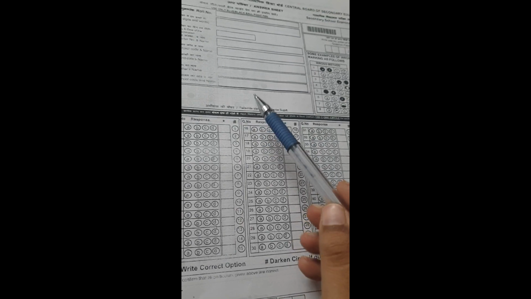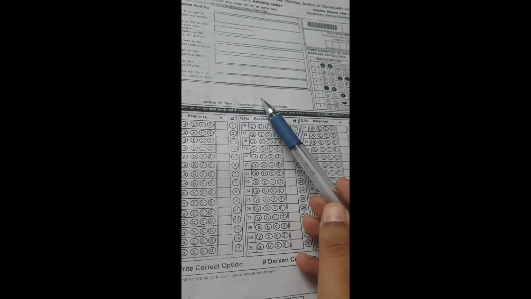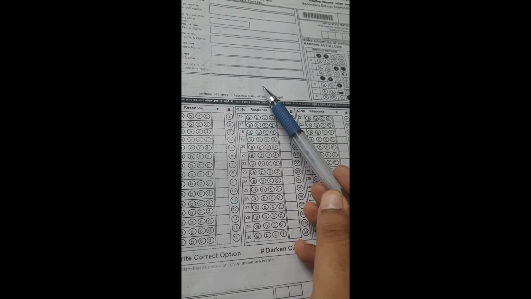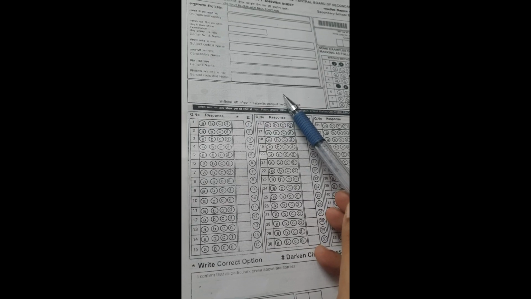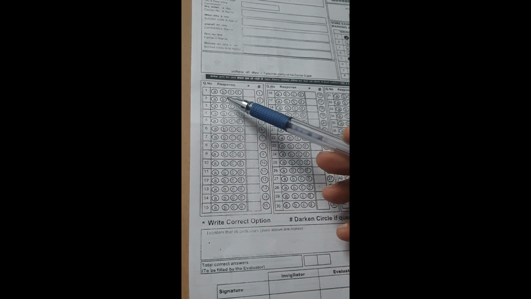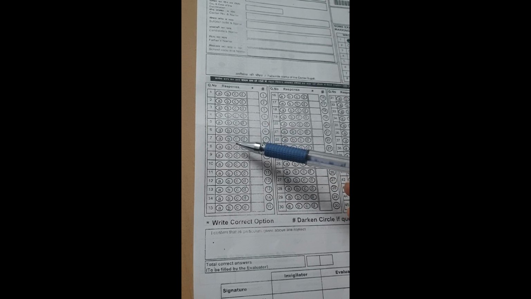Now this column, you don't have to deal with this column at all. The people concerned, the office people, are going to deal with it, so you have to ignore it. Now see, this is how your OMR sheet is going to look like. These are the question numbers. ABCD options, of course it's MCQ.